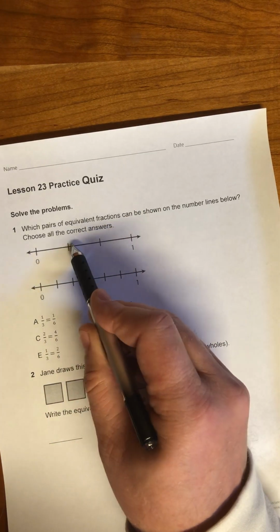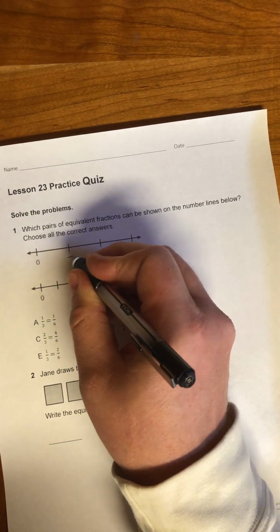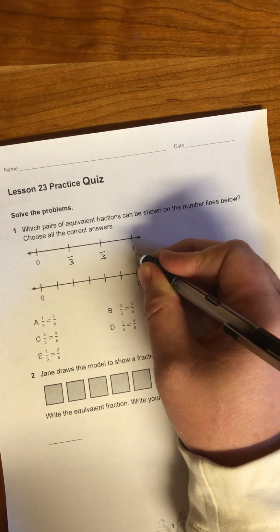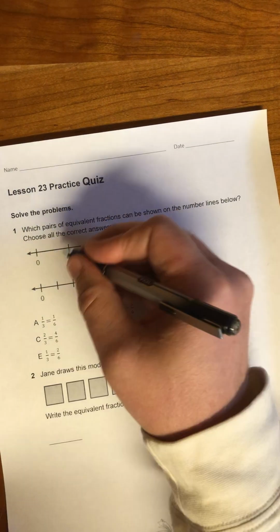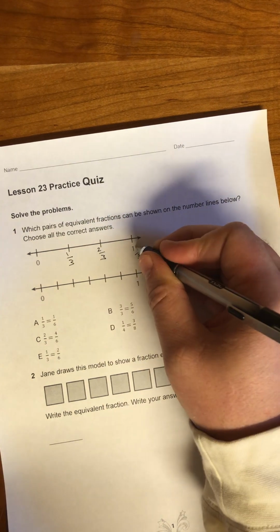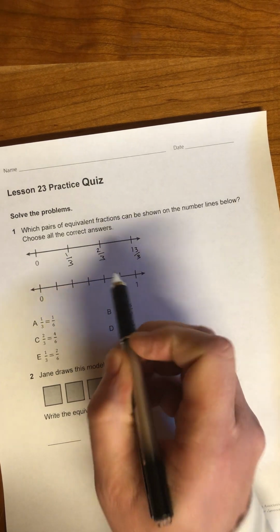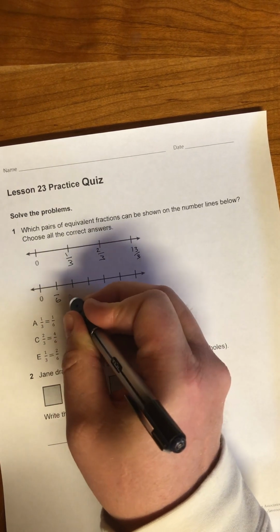This one has 3 spaces, so we're talking about thirds. And I can probably put thirds right there. Okay, 1/3, 2/3, 3/3 is equal to 1. Okay, this one has 1, 2, 3, 4, 5, 6 spaces, so we're talking about sixths.